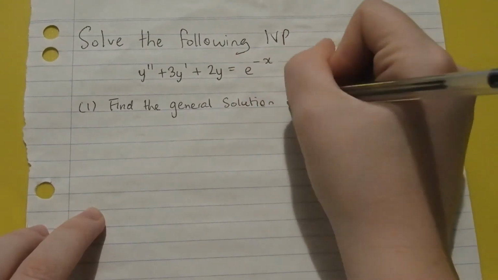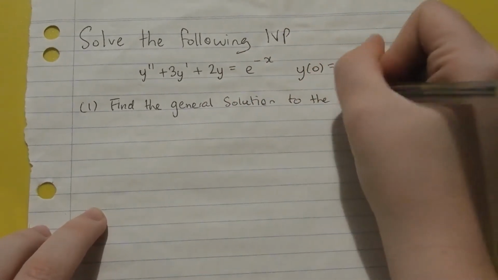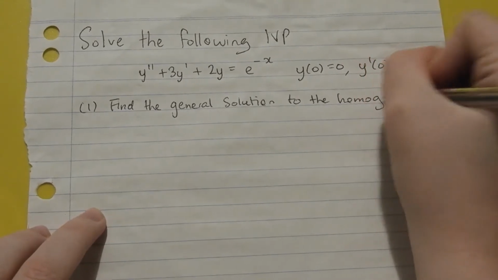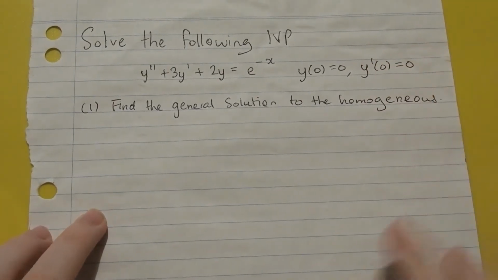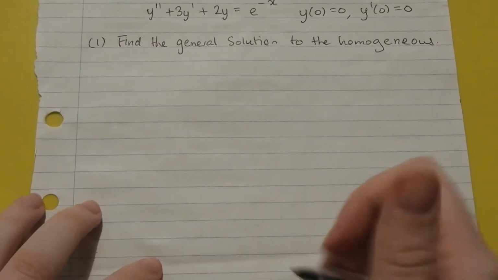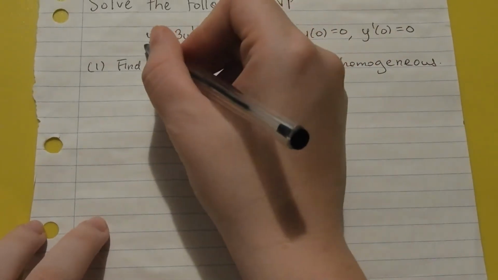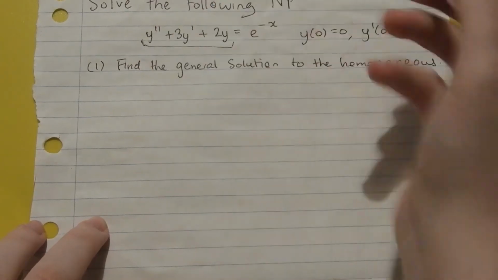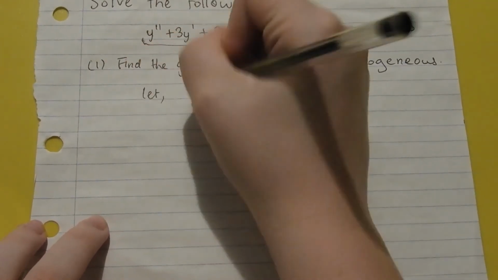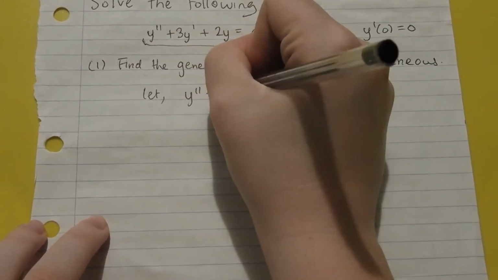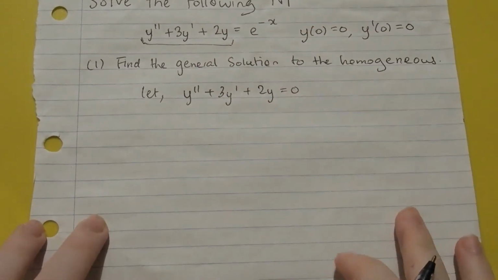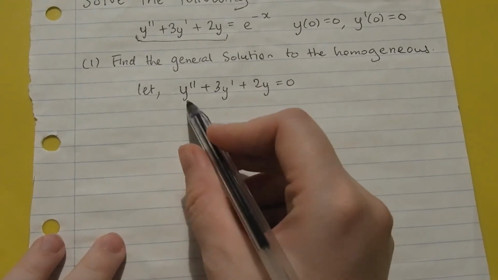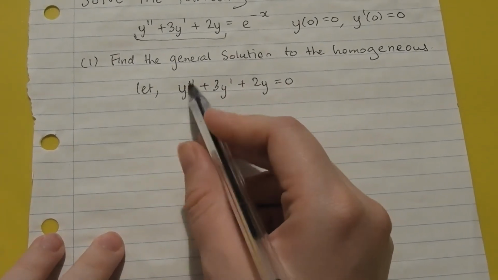to the homogeneous equation. If you don't know what this means, it doesn't matter. It's just a series of steps to do this. So first we set this equal to 0. So let y double dash plus 3y dash plus 2y equal 0. And now let these be the lambdas.